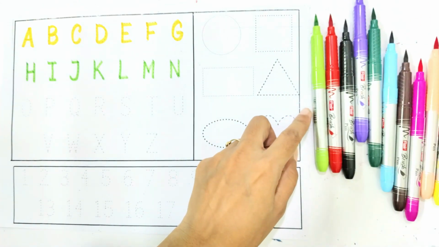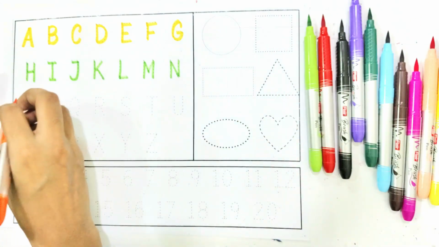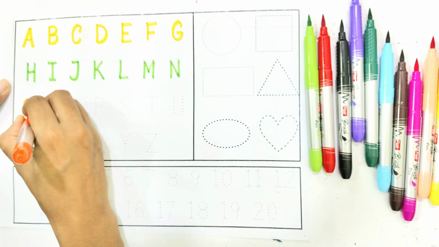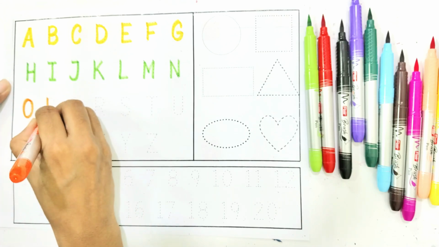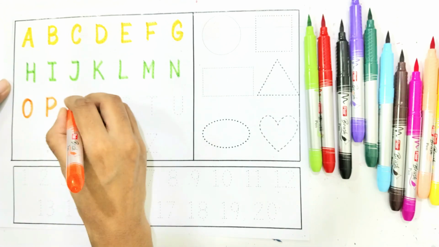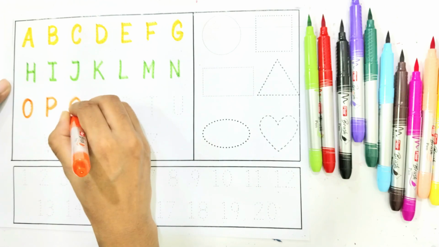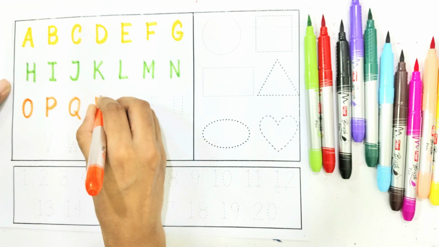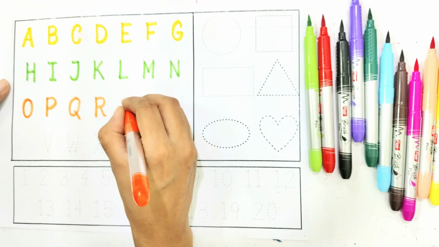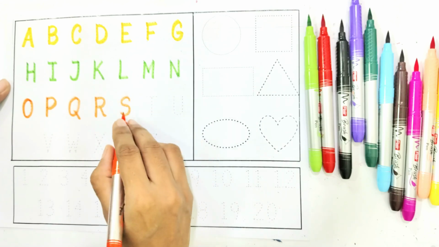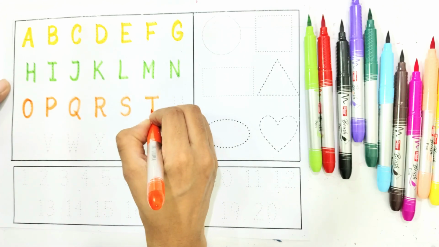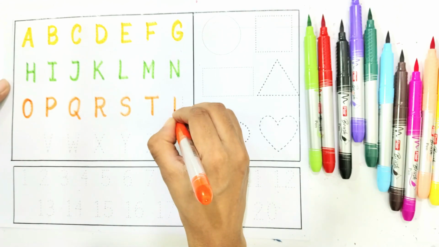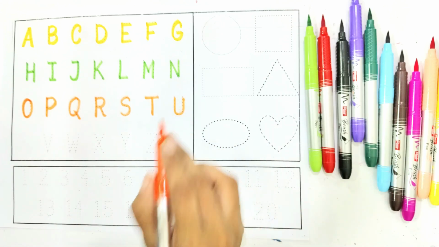Say with me color name orange. Write with me O, V, Q, R, S, T, U.